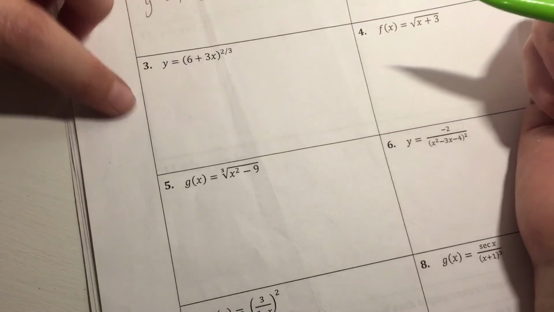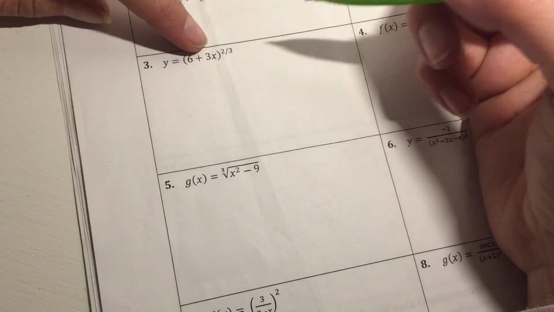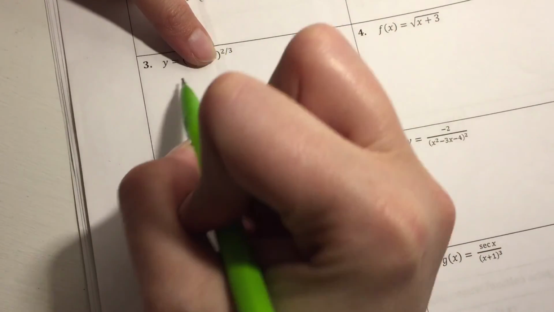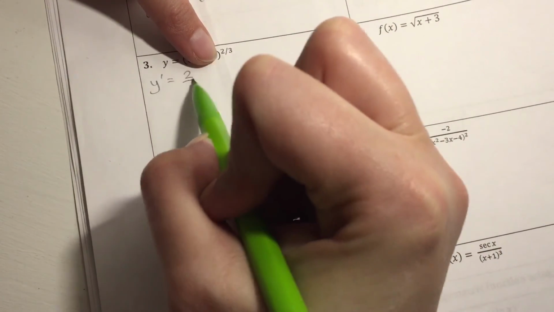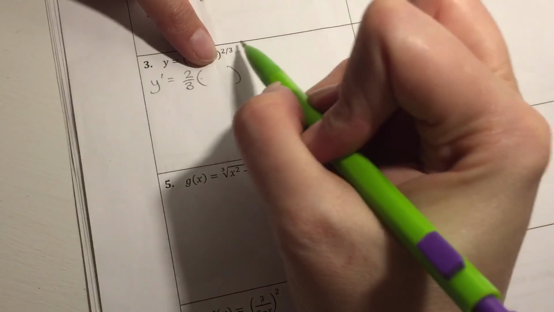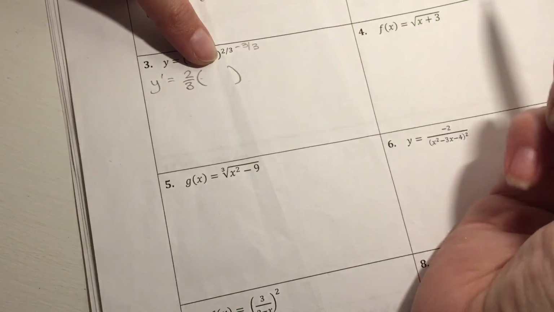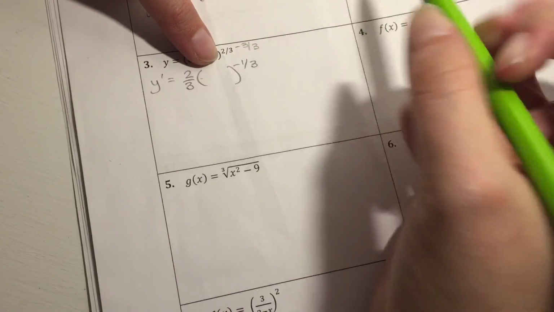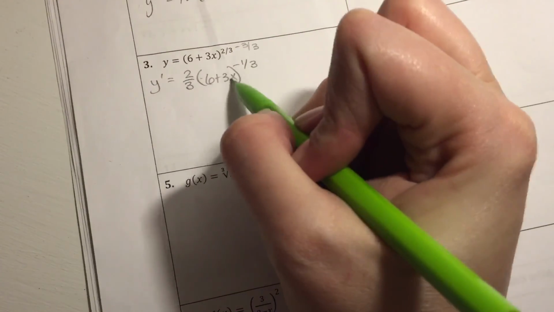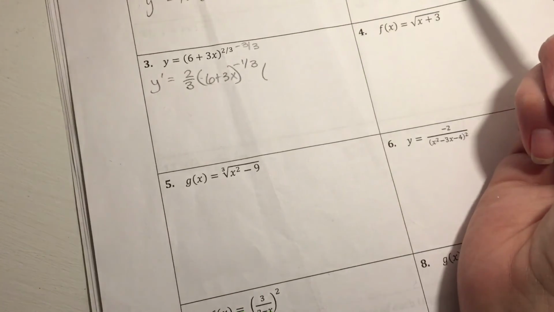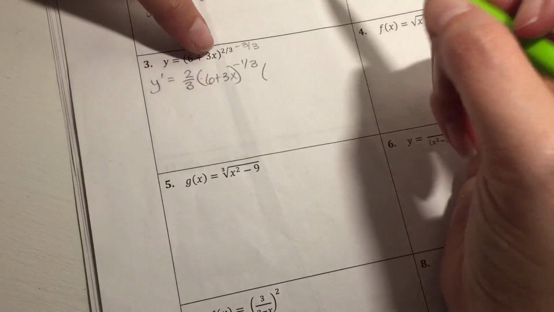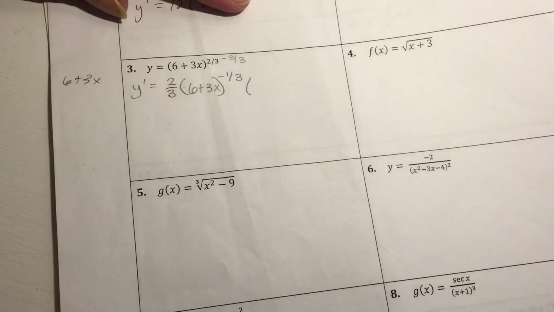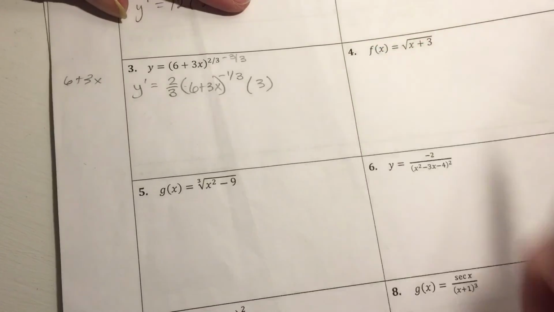Okay. The next one is the derivative of the outside, keeping the inside the same. So I'm going to bring that down. And with fractions, I like to write it up there so I can make sure I don't screw it up. Okay, so that's negative 1/3. And then times the derivative of the inside. Well, the derivative of the inside, and if you need to, maybe just write it on the side. So the derivative of that would just be 3.